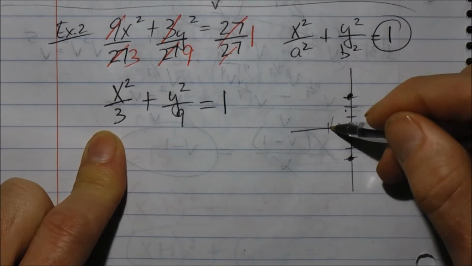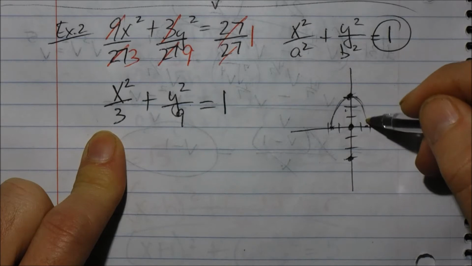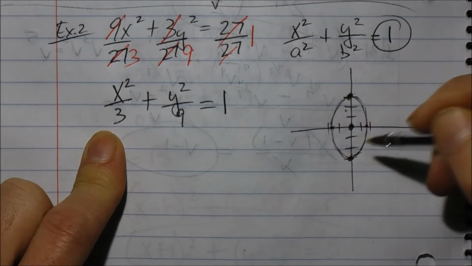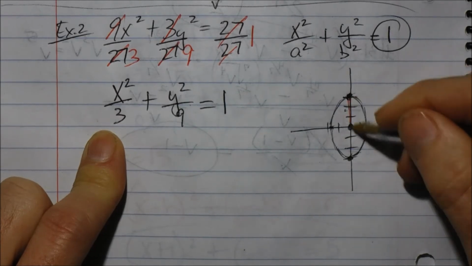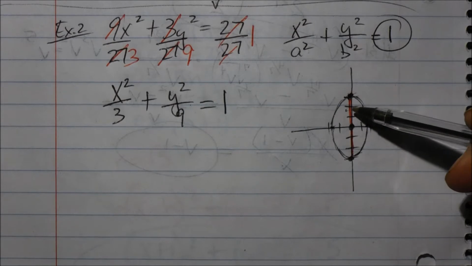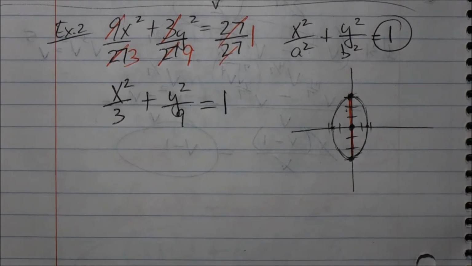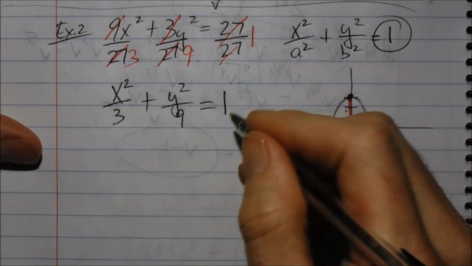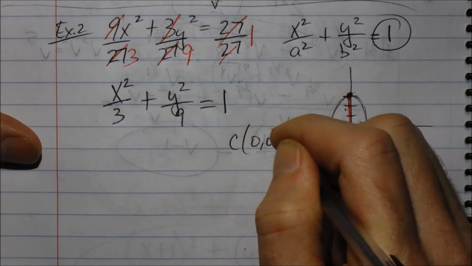As a quick sketch, your ellipse looks a little something like this. Just remember, this is your major axis right here, and your foci are on that somewhere, out here and here. We need to make a note of some stuff. Our center is 0, 0.